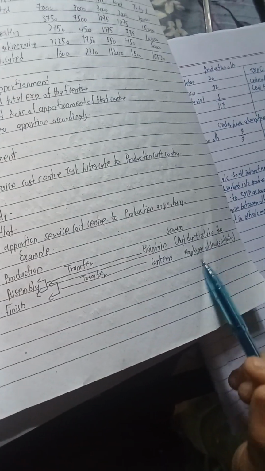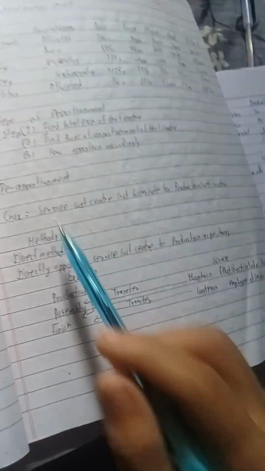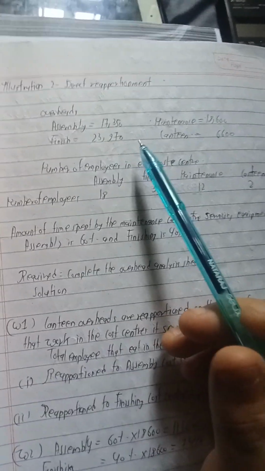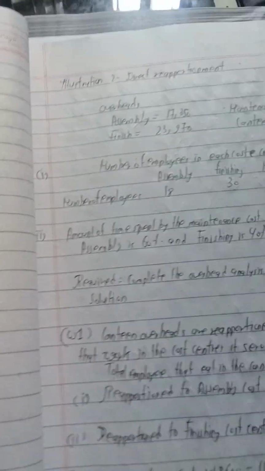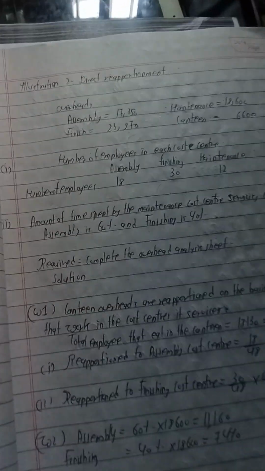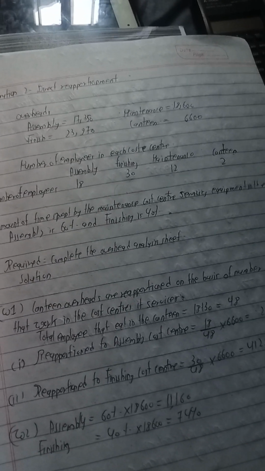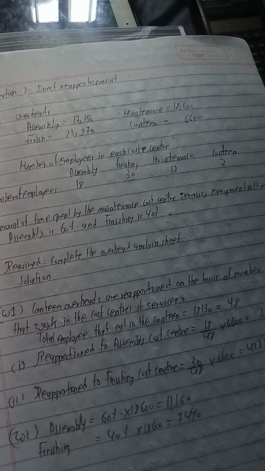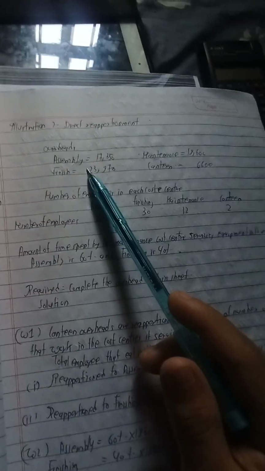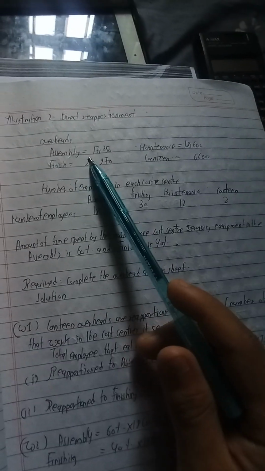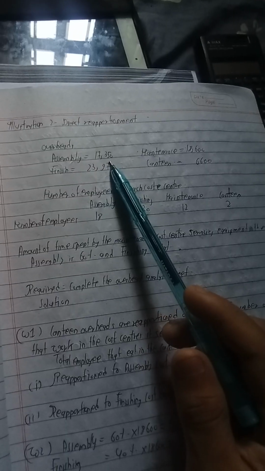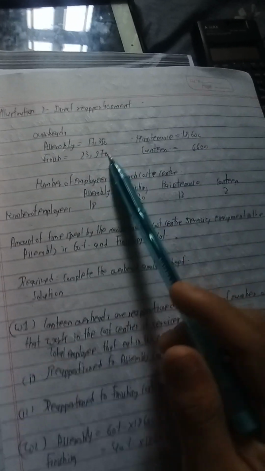So I'm going to explain what I mean by not including the employees of the service cost center in the direct method of reapportionment. I'm just going to explain the direct method, because I know that I can do the step down and reciprocal methods. So here we have overhead. SME 17,350, finishing 20. Okay, these are the amounts.